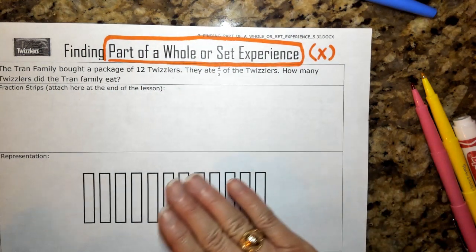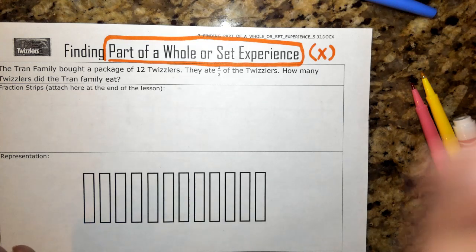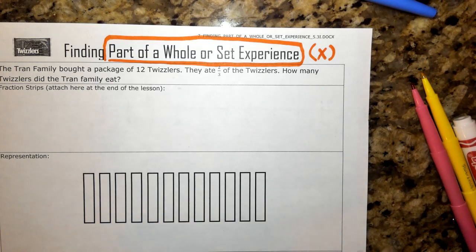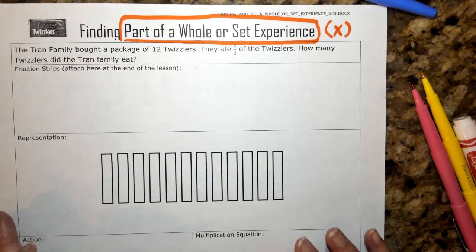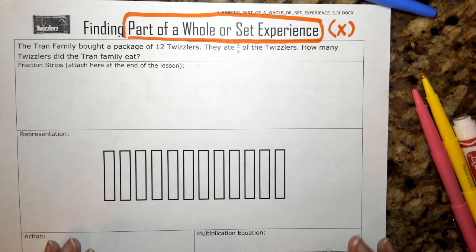because we don't want the whole piece, we want part of that piece. And we should be thinking in our head, part of a whole means multiply. Let's look at the story here about the Tran family. It says the Tran family bought a package of 12 Twizzlers. They ate 2/3 of the Twizzlers. How many Twizzlers did the Tran family eat?